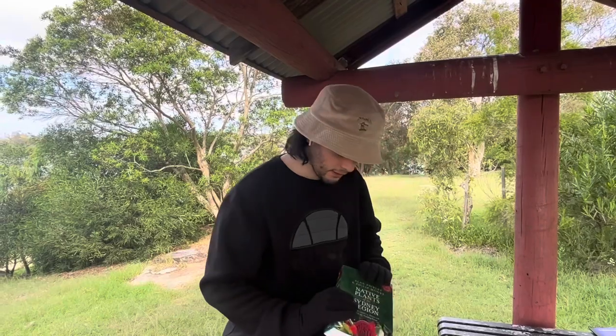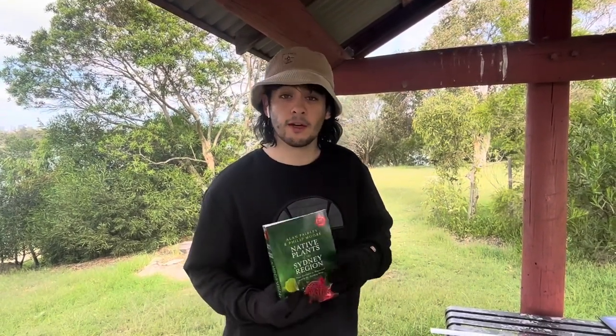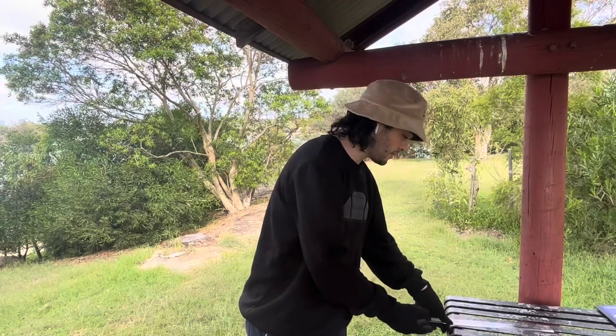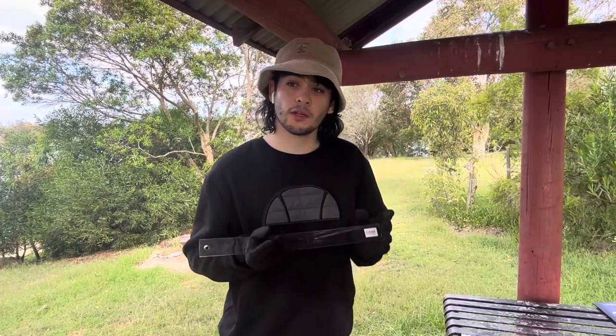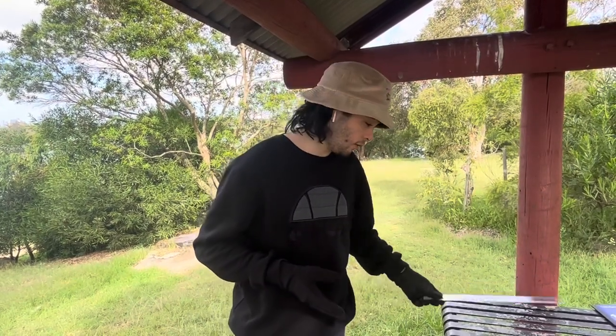To help me further identify, I've got this book here, the Native Plants of the Sydney Region. This is really good. This helps me identify different plants in a family and really narrow down to which one I need. So those two would be my main ones. The second one I have is my ruler. This is what I use to measure the flowers and the leaves to help get an accurate measurement to help define which plant it could be. I also do have a magnifying glass, but unfortunately I did not bring that today.